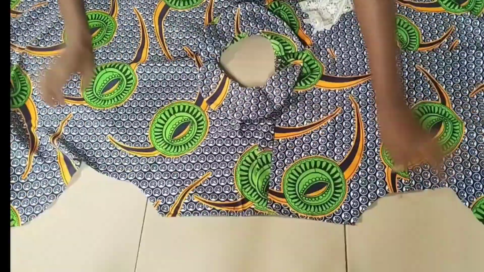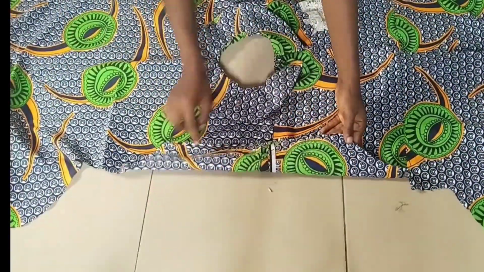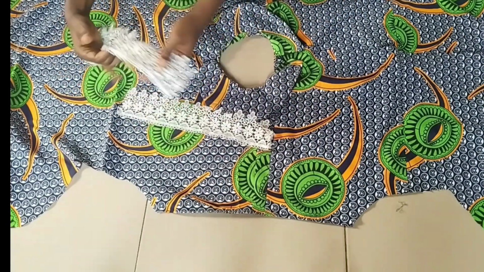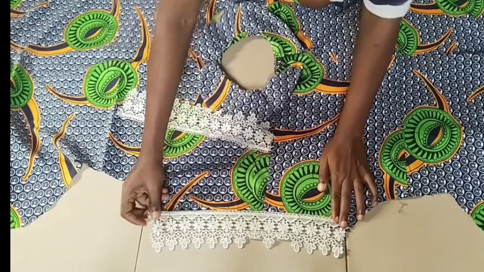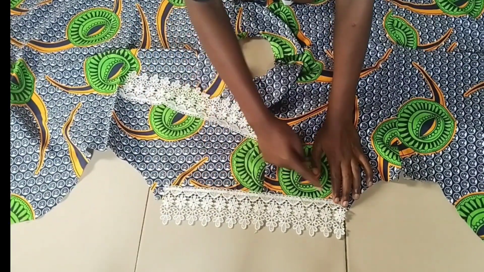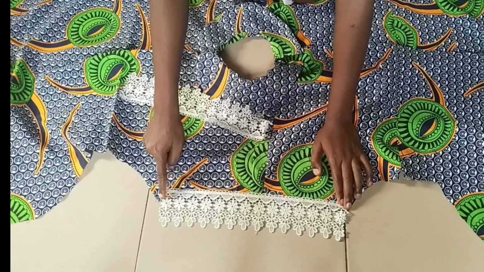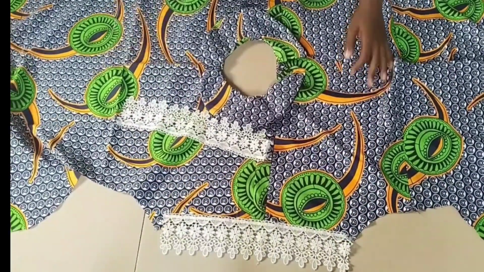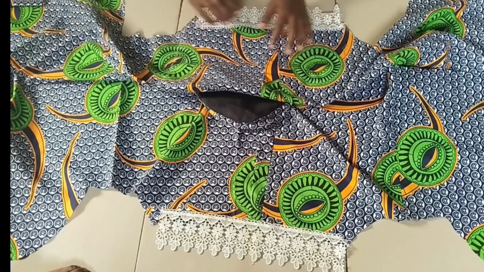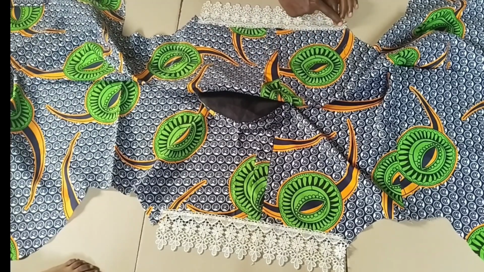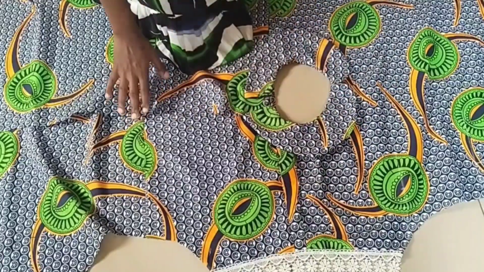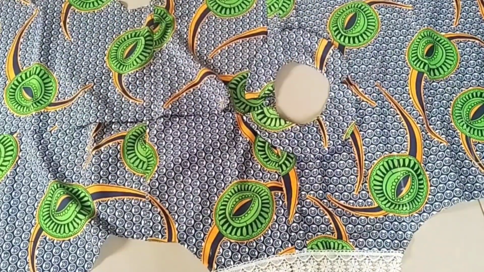Okay, so next, we're going to be attaching our lace to our sleeve border. But first of all, I've gone ahead to make a fold around the sleeve border, as you can see. And now I'm going to be attaching my lace. You can see the lace is very fine. It's a very beautiful lace. And I'll go ahead to run my top stitch on that portion which I indicated with my finger, and I will also be repeating it for the other side. So after I was done stitching, this is what it is looking like.